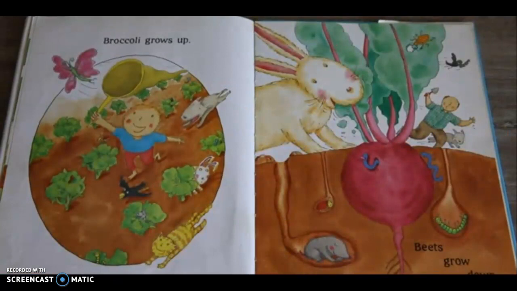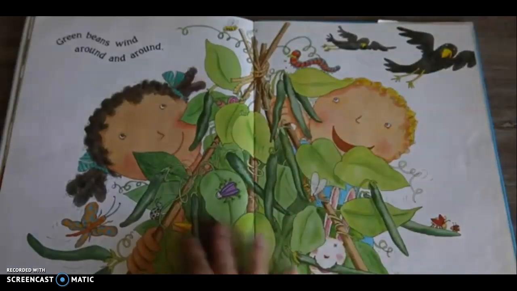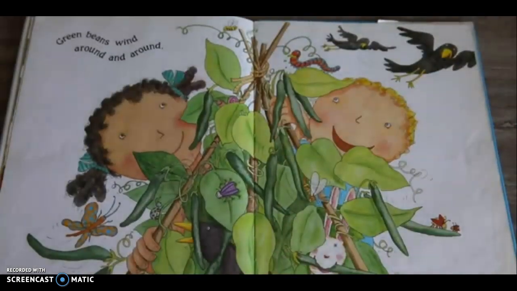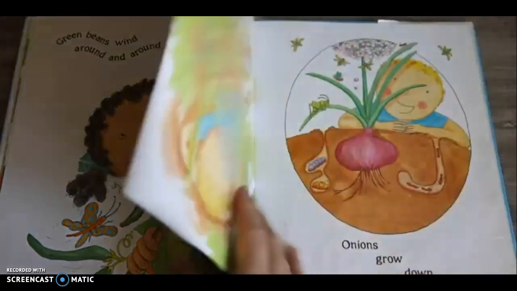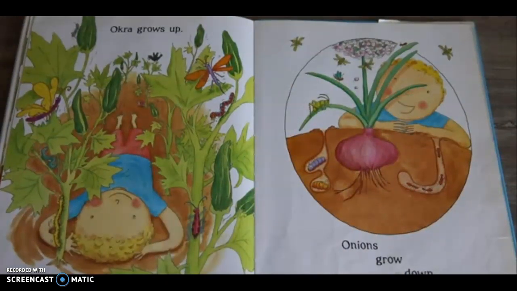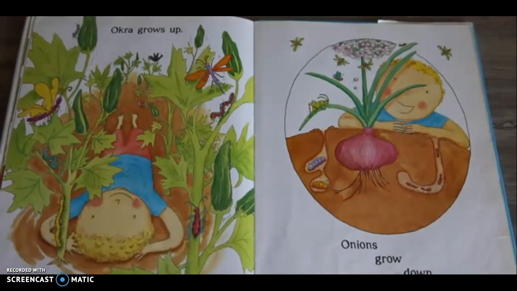Broccoli grows up. Beets grow down. Green beans wind around and around. Okra grows up. Onions grow down.